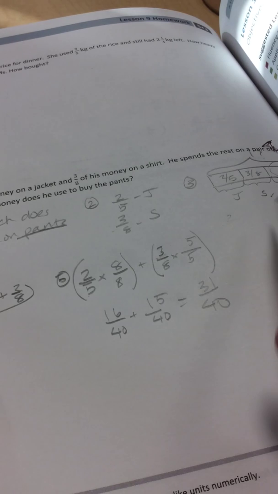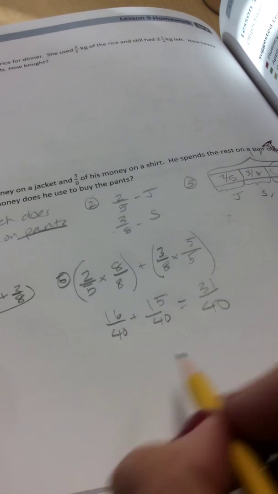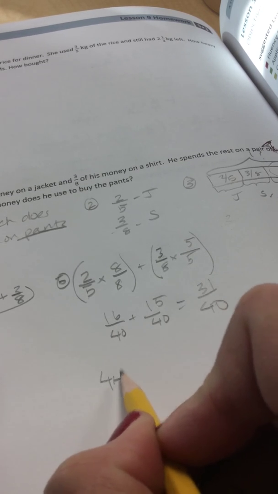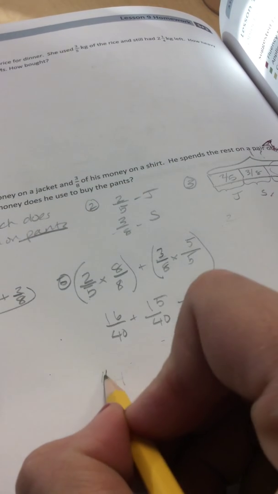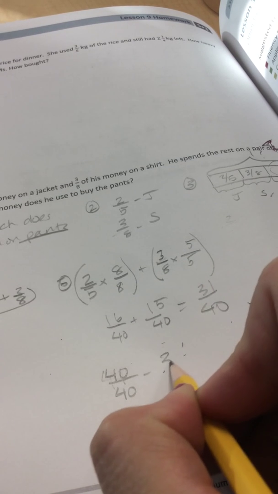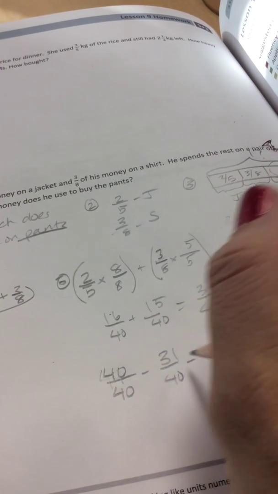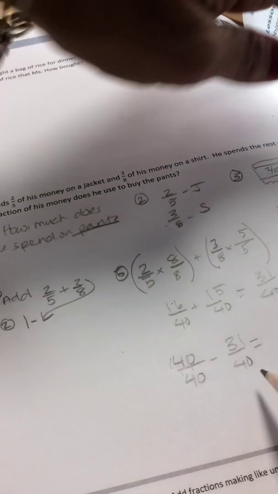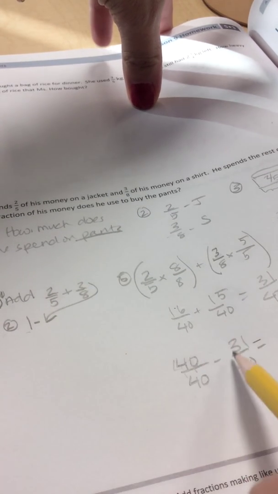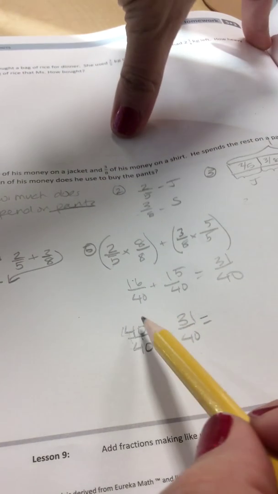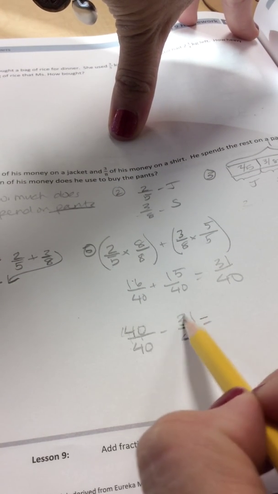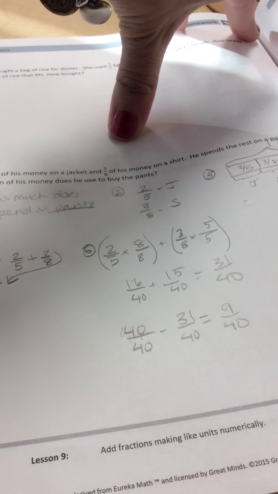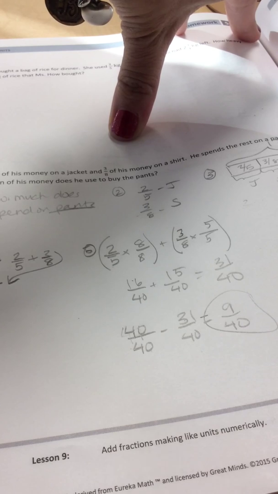Now I need to know what my leftover piece is there. So if I have 40/40 minus 31/40, I know that I have 1 whole, and like I said here, I'm going to take 31/40 and subtract it from my 1 whole. Well, I can make wholes in 40ths really easy by saying 40/40. So I can take 31/40 away from 40/40 and end up with 9/40 as my answer. He spent 9/40 of his money on pants.